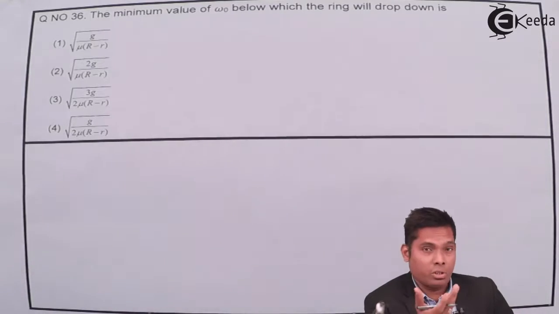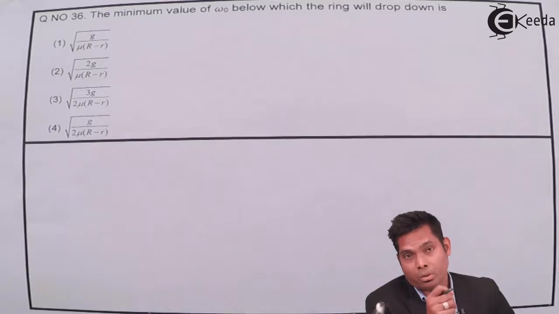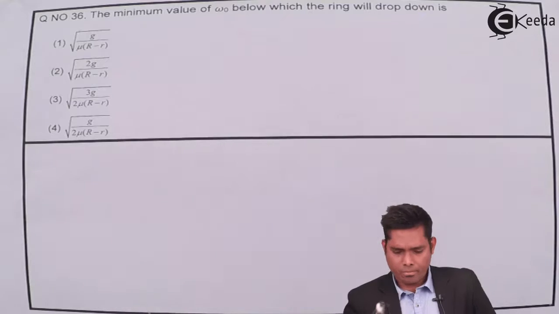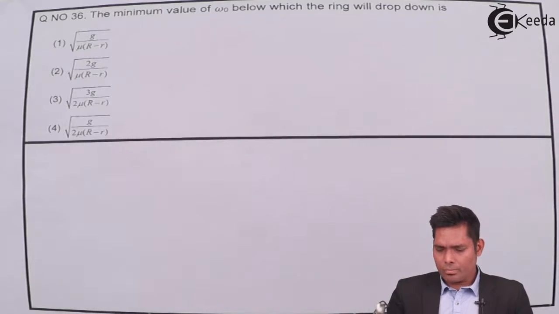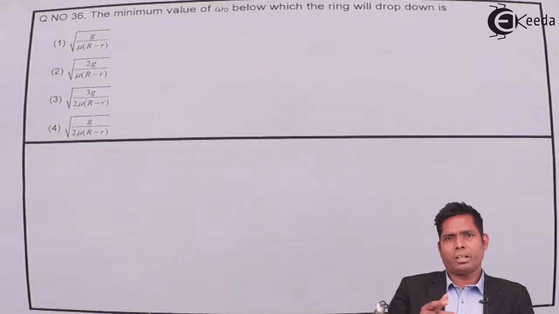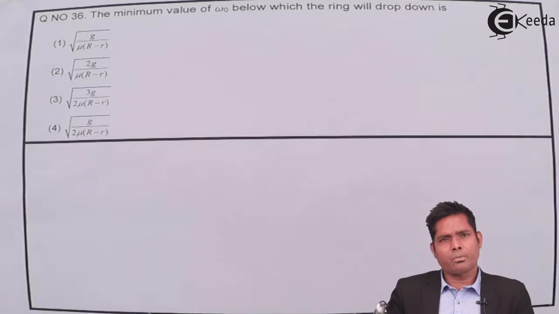might be friction, might be some component of the normal direction that we don't know, that we have to calculate. And what is that minimum value of omega naught below which the ring will drop down? So while it is rotating, what is the omega? That we have to find out.